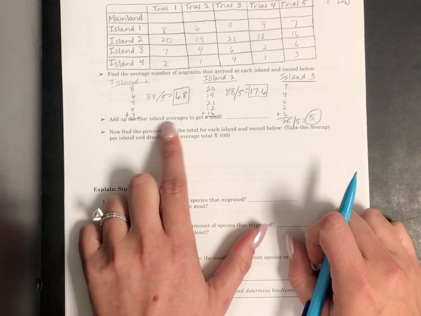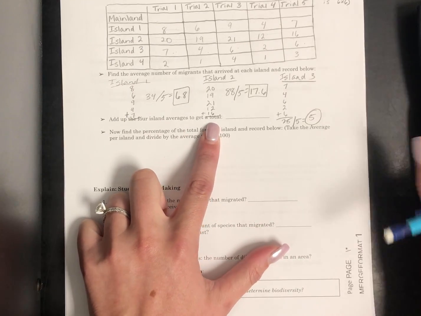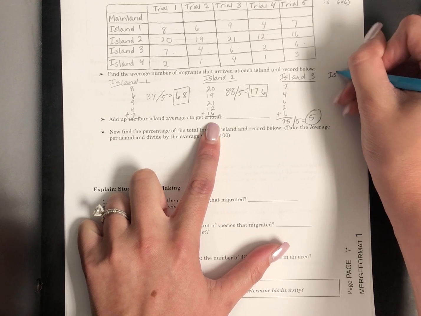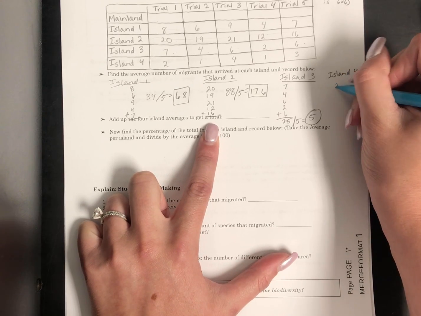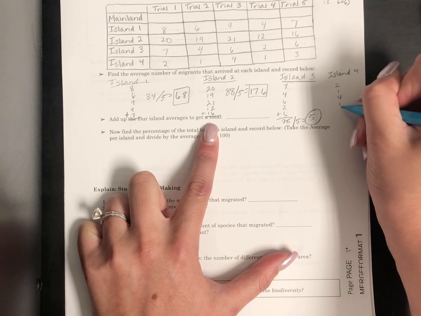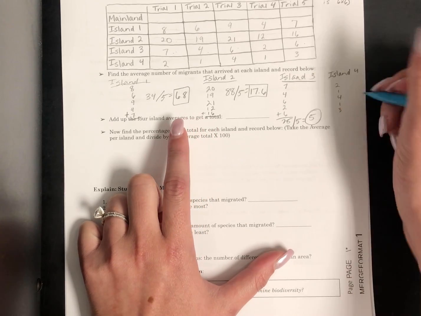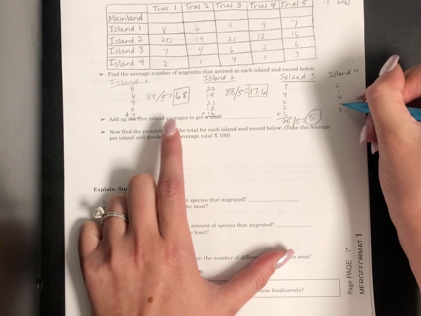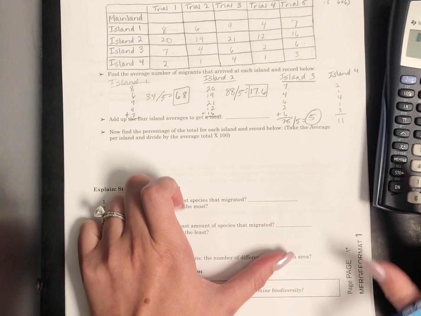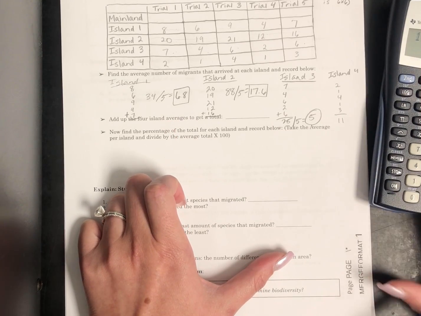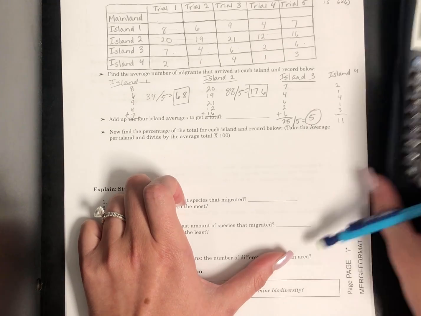Now on this step, I guess I need to hurry up and do my Island 4 average too, just to show you my example. So Island 4, we have 2, 1, 4, 1, 3. So that is 3, 7, 11. 11 divided by 5 is 2.2.